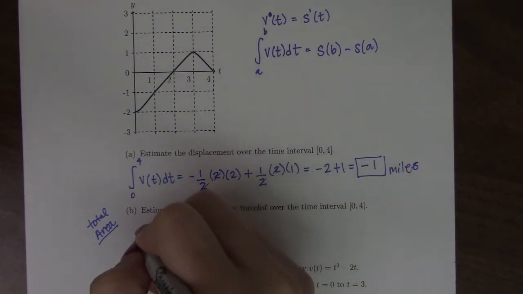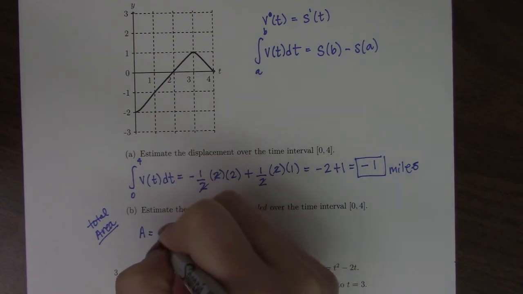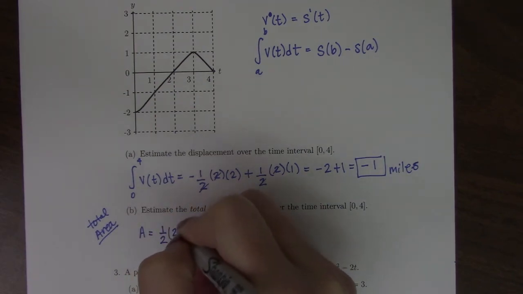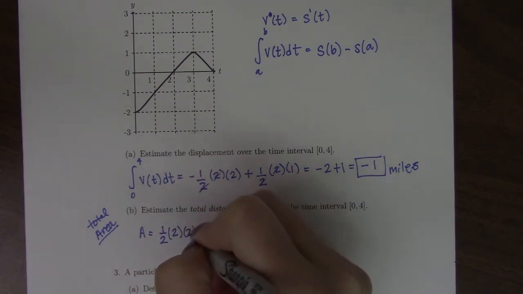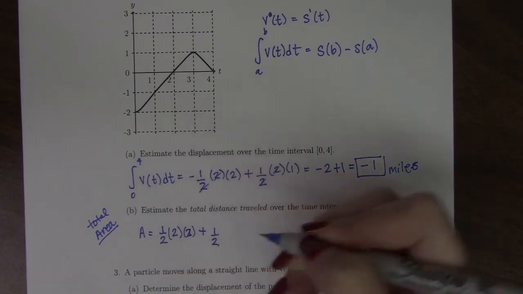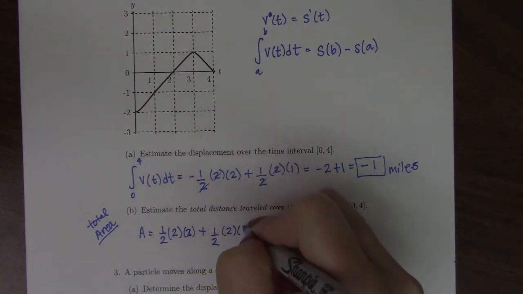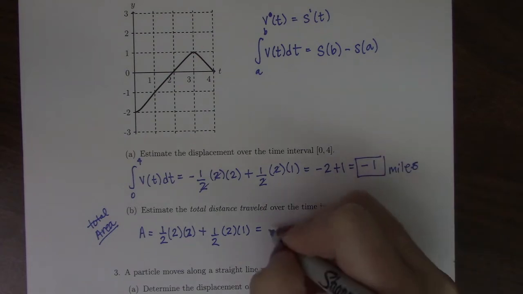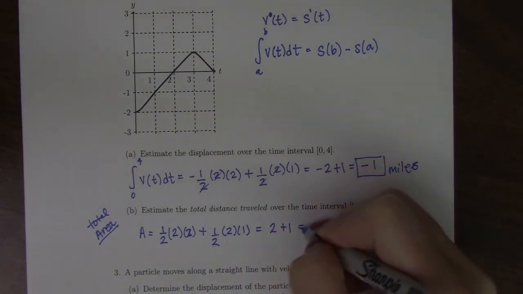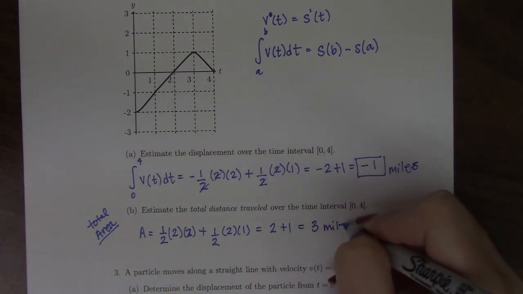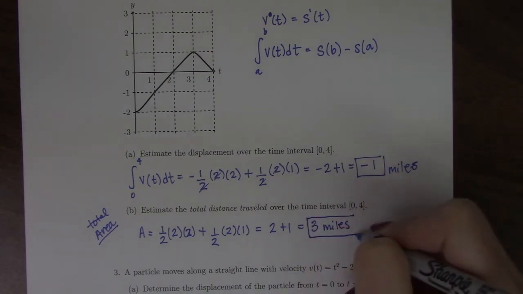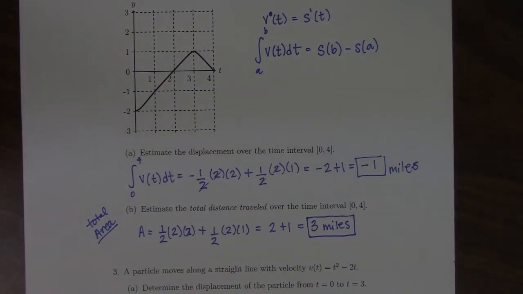So if we look at this, the area is now positive 1/2 times 2 times 2, plus 1/2 times 2 times 1, and now I get 2 plus 1, which is 3. So the object traveled 3 miles. 2 of those miles were in the negative direction, 1 of those miles was in the positive direction, and that's why the net displacement turned out to be negative 1.